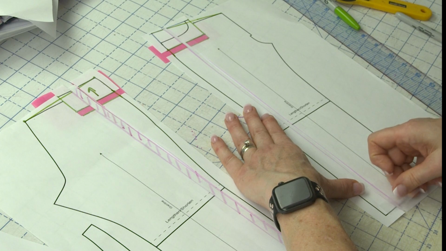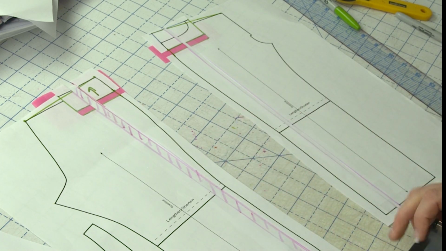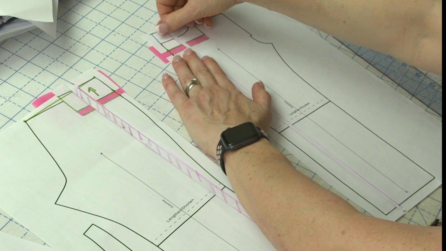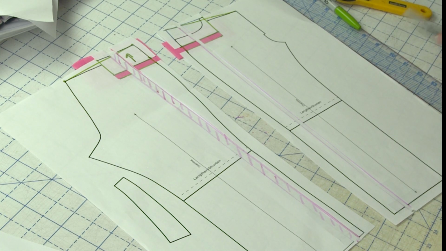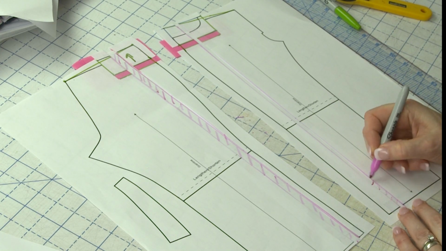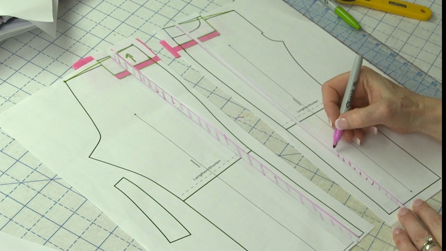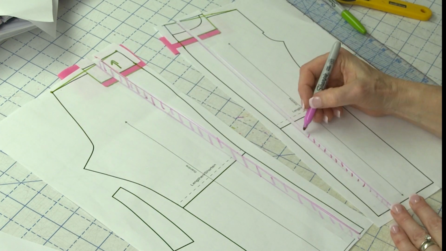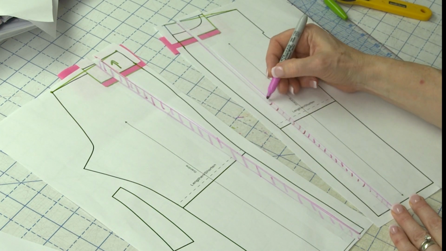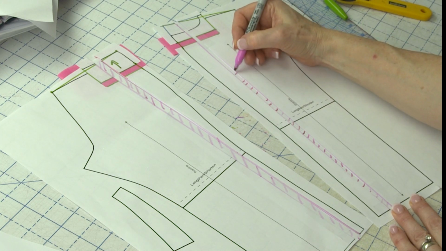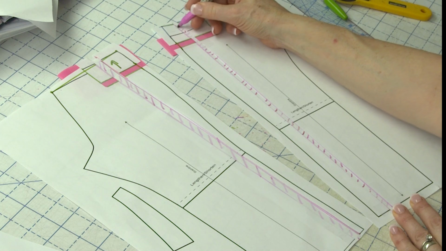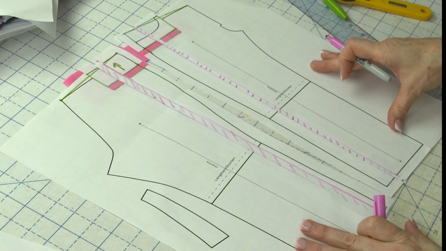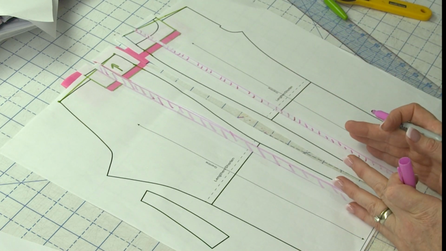All right, so here's my wider leg. And a higher hip. Okay, so again, this is what we added. We know the side seams match because we didn't change that. We just added to make the leg wider.